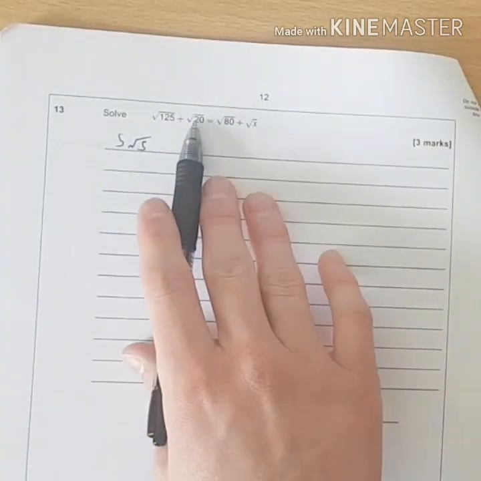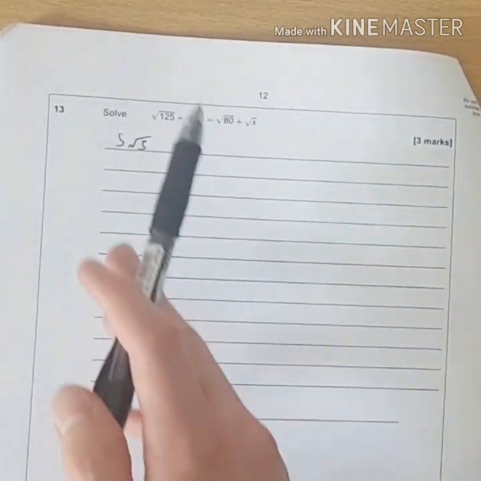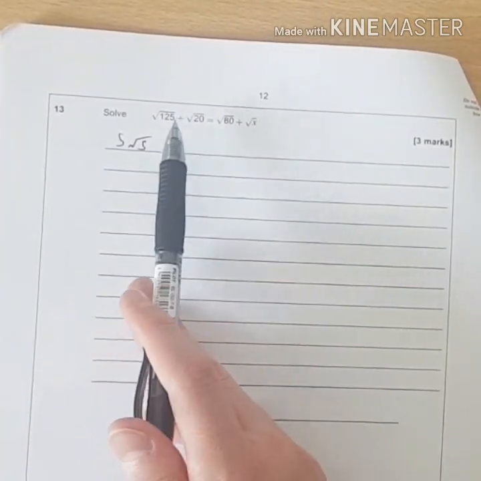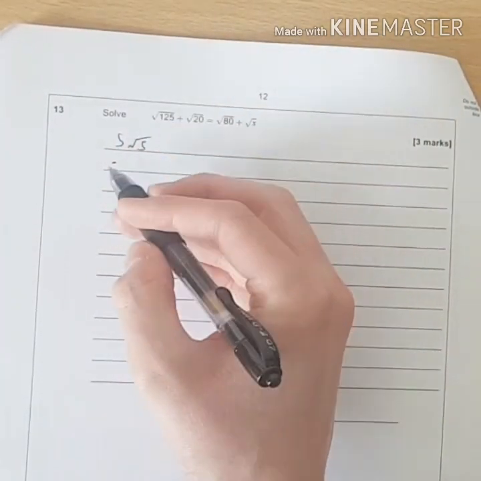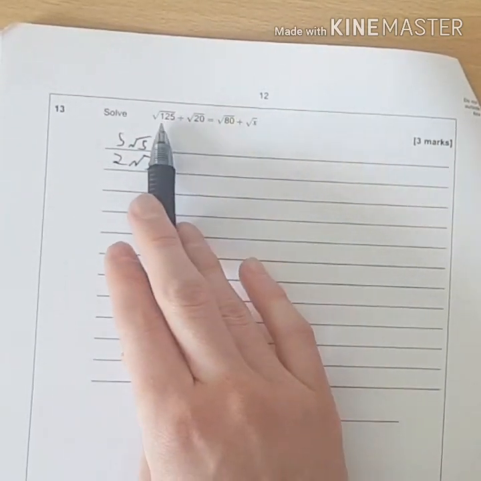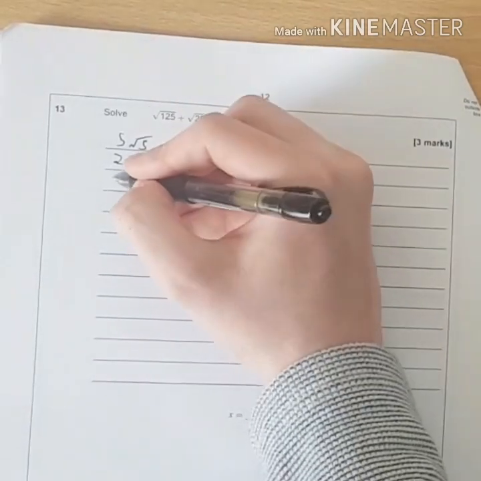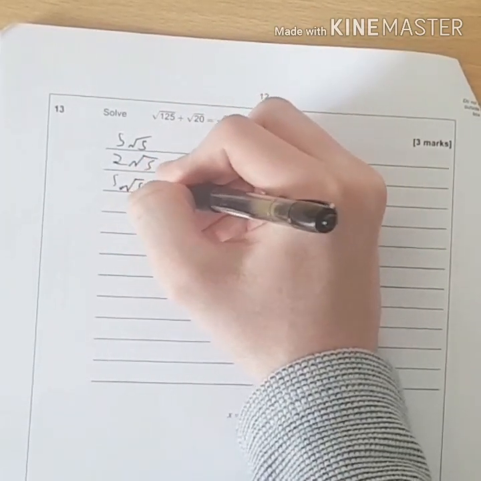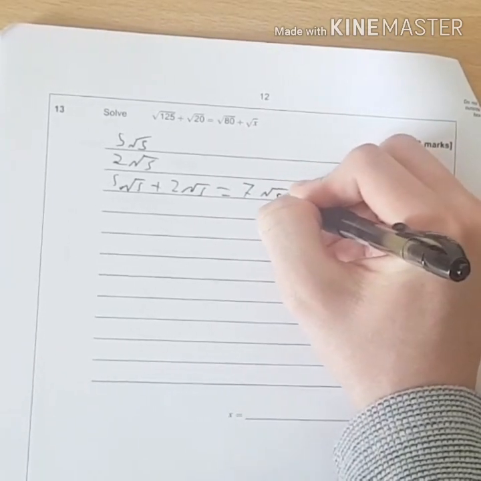Then we can do the same with root 20. The largest square number that goes into 20 is 4. So we have root 4 root 5, or just 2 root 5. So root 125 plus root 20 equals 5 root 5 plus 2 root 5, which equals 7 root 5.